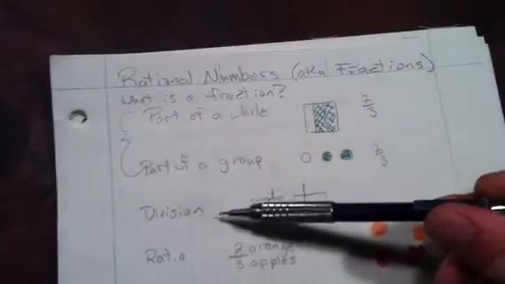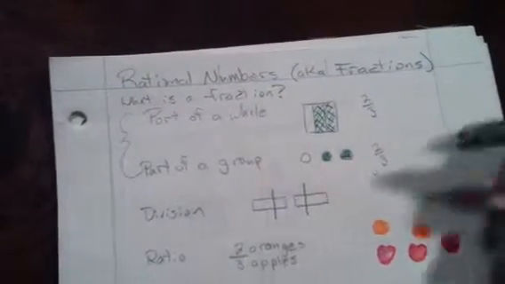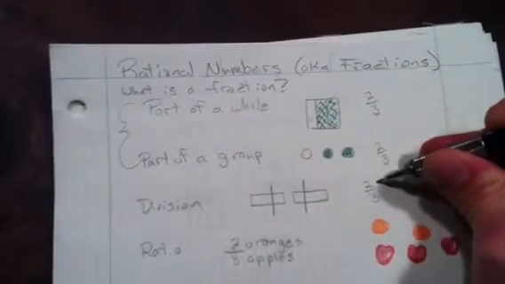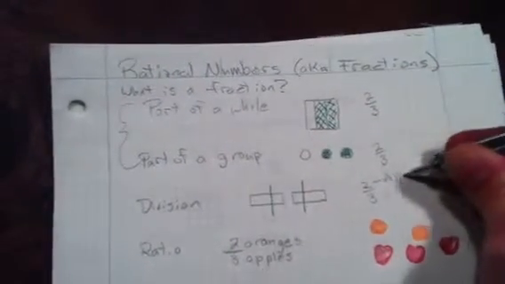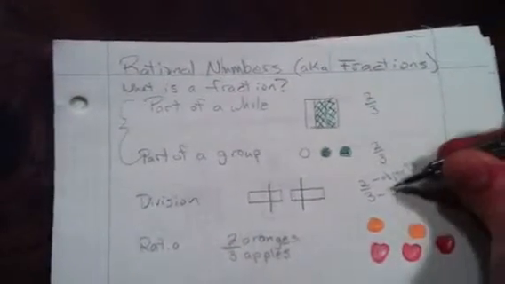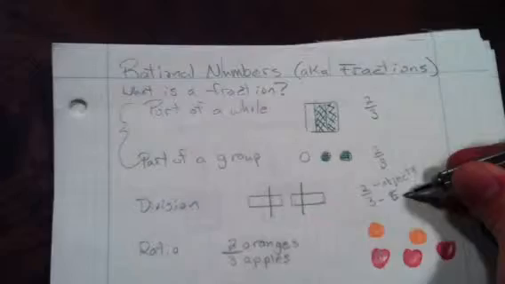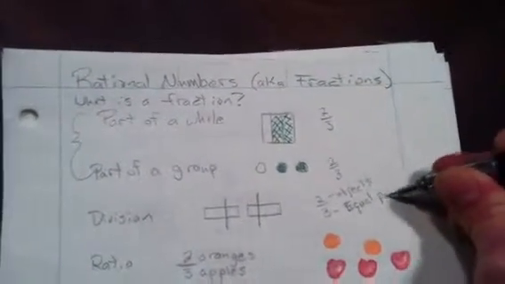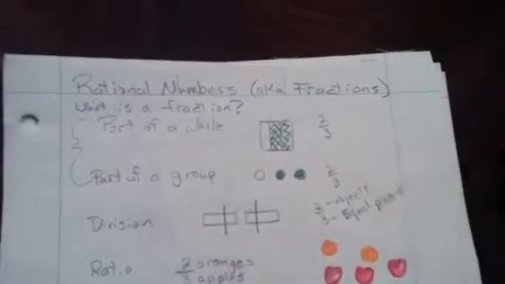Fractions also represent a division problem, where if I wanted to talk about 2/3, I have 2 objects that need to be broken into 3 equal pieces. Oops, it's supposed to be an E. Okay.